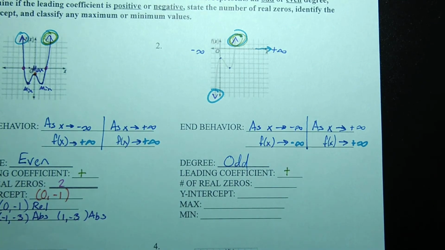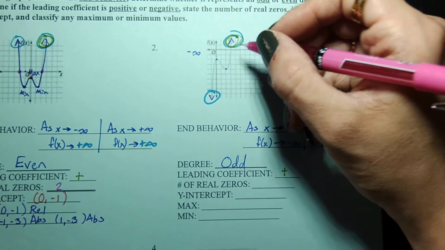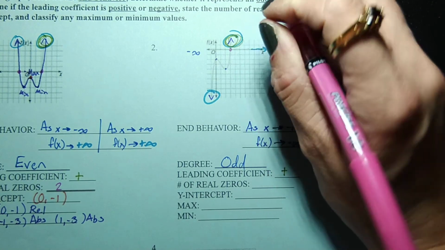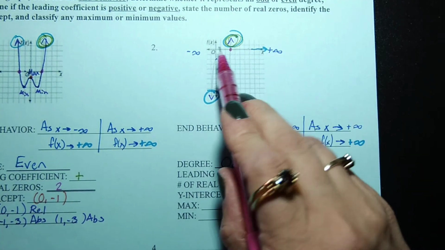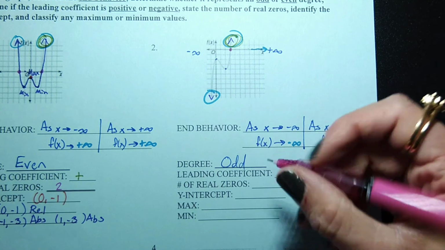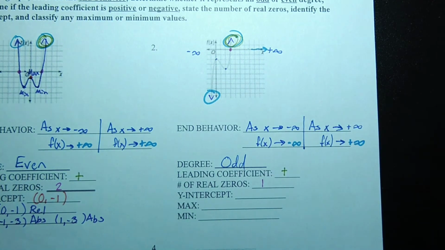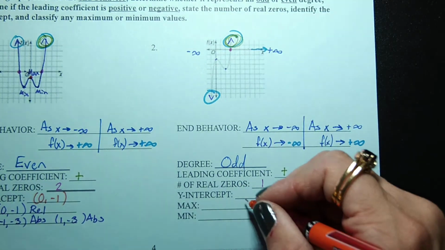How many zeros or x-intercepts does this have? Just one. So there's my x-axis. We are only hitting in one spot. Our y-intercept is at (0, -2).